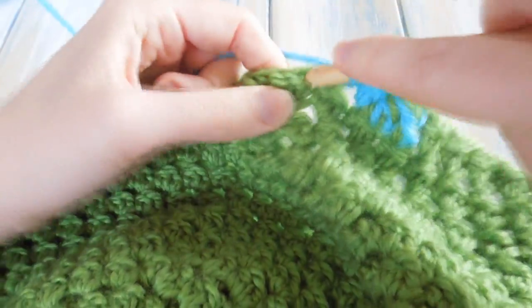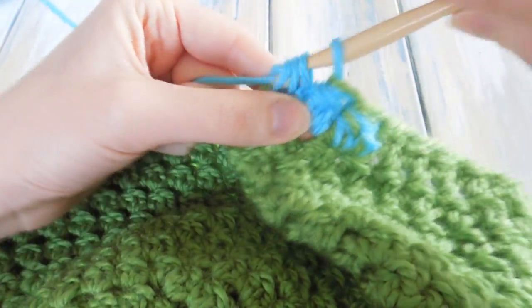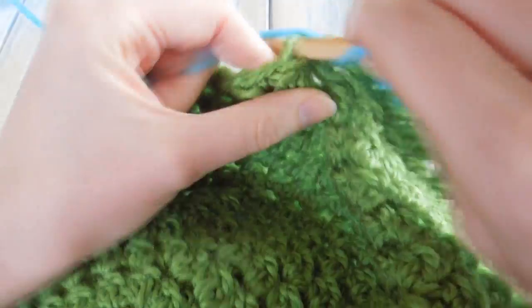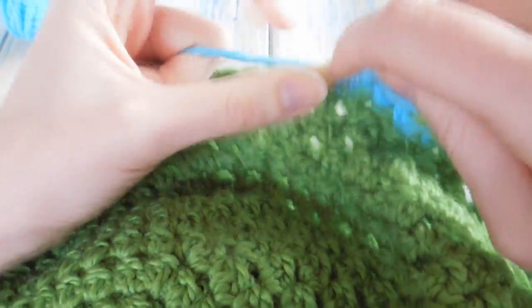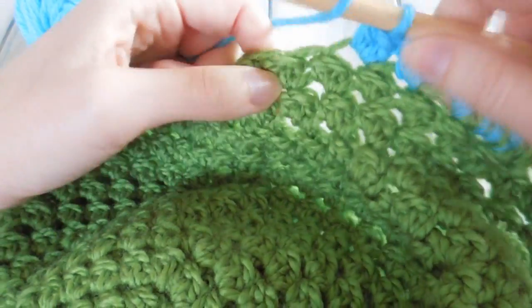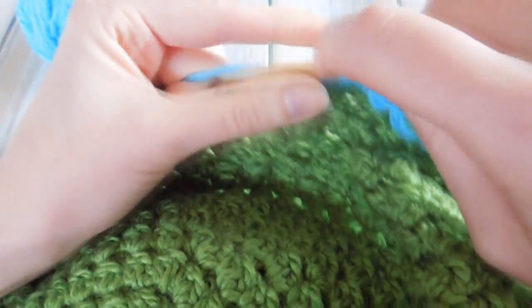Obviously it would be in the same colour, but for the sake of this video I'm just going to be using this blue because it's the same thickness. And we shall ignore the craziness of the colour.